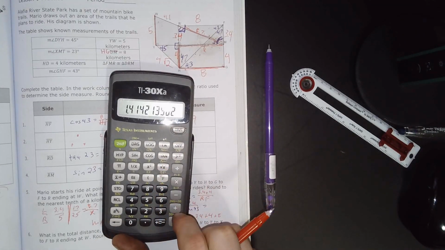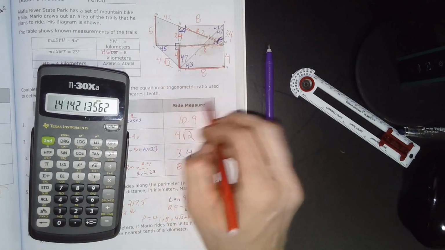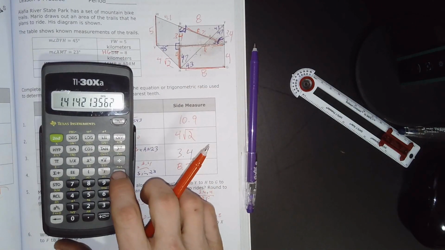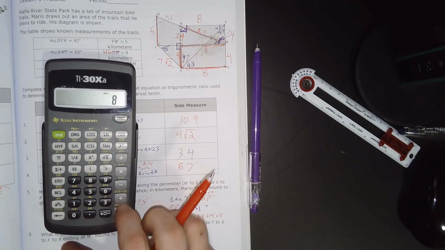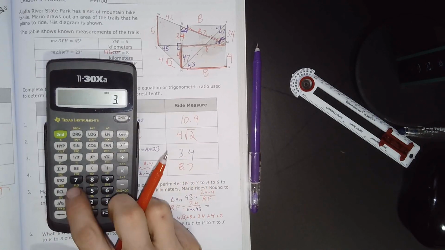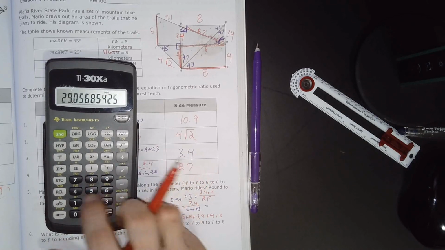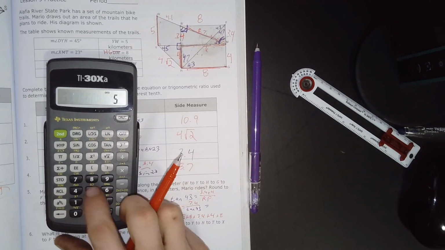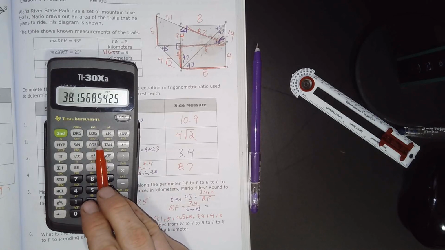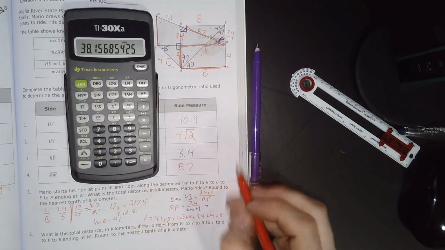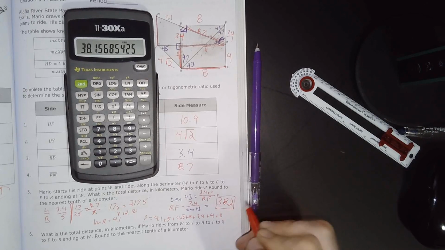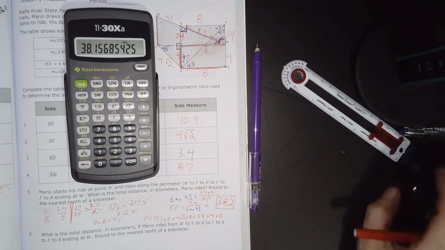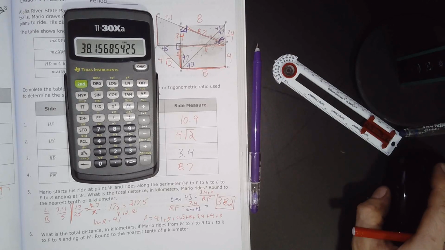2 square root. Let's just start right there and go all the way around. Times 4. Okay, get that one out of the way. Plus 8 plus 4 plus 3.4 plus 8 plus 4.1 plus 5 equals, it's like 38.2. 38.2. Big box so that everybody can see it. Okay, there we go.